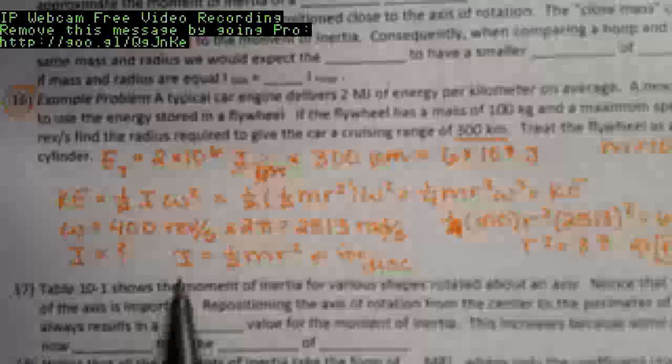Some of you may notice that the equation for moment of inertia, or rotational inertia, I need to start using the AP term. Oh, you can't see my answer. 1.95 meters. It's a pretty big wheel, but if it's generating enough energy for a whole car, I suppose that's reasonable.